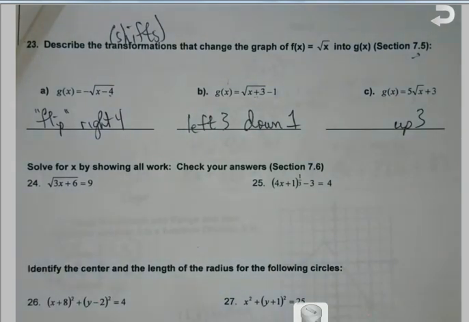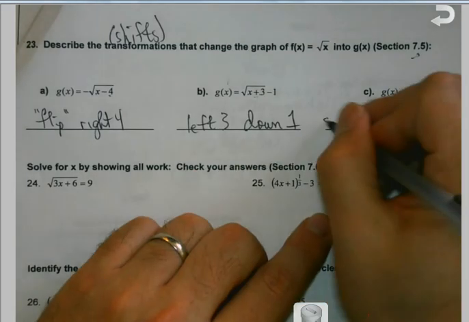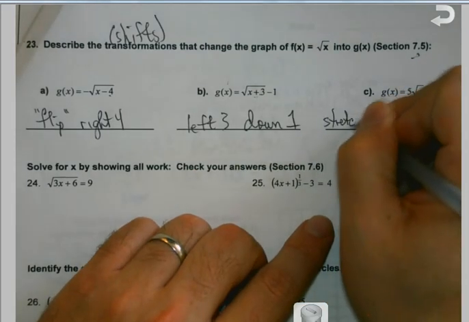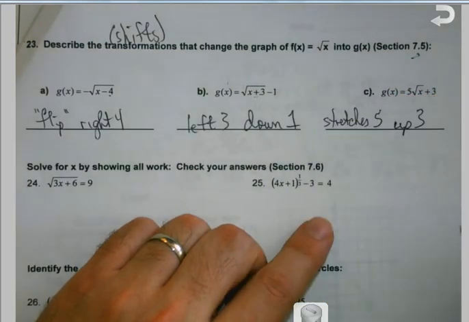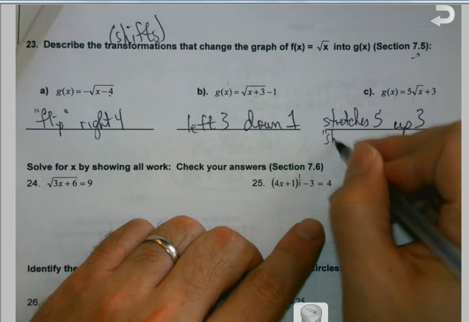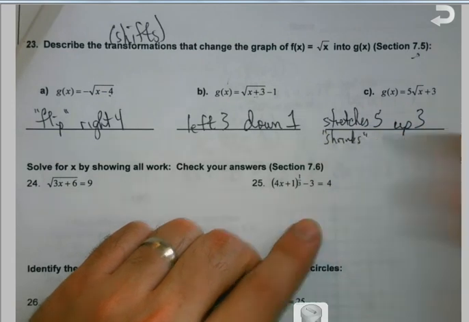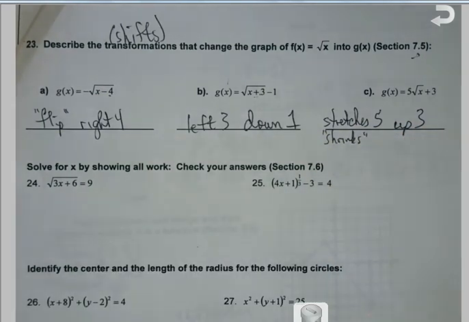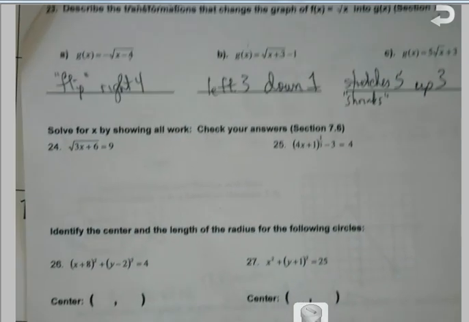Be careful. Well, what's the 5 do? The 5 stretches, or in this case, since it actually makes it smaller, we could say shrinks 5. It changes the value, it changes the width of my graph. And then finally into some of the stuff we had here at the end.